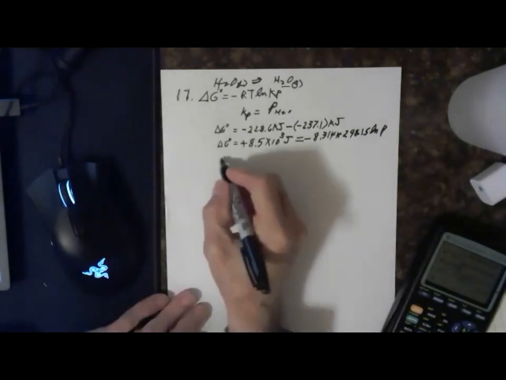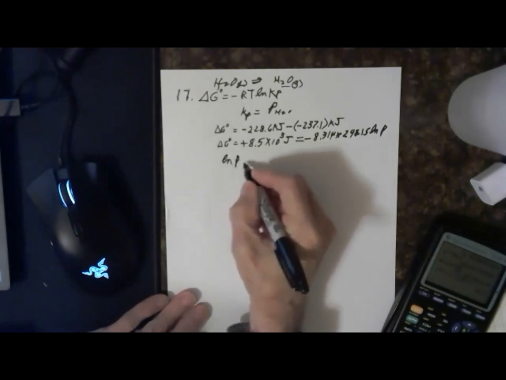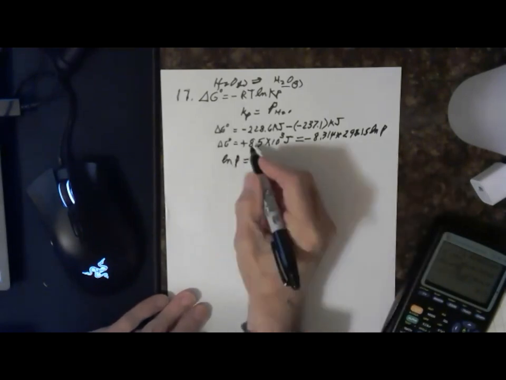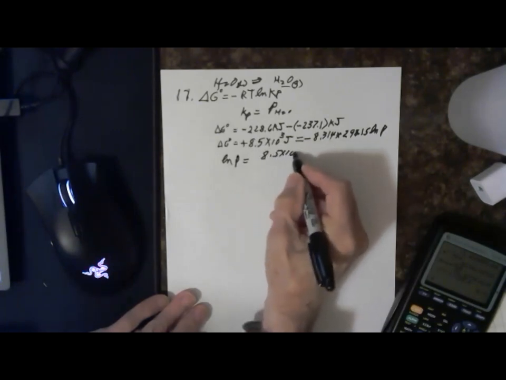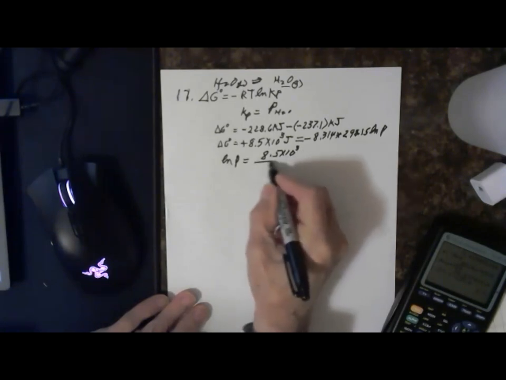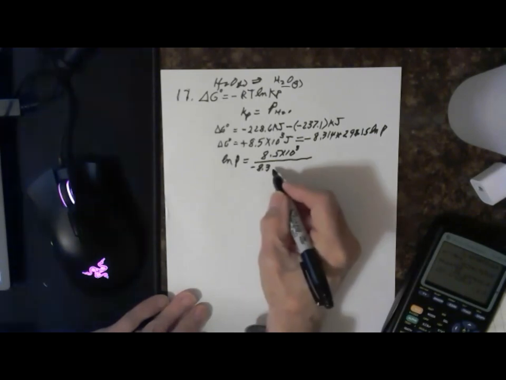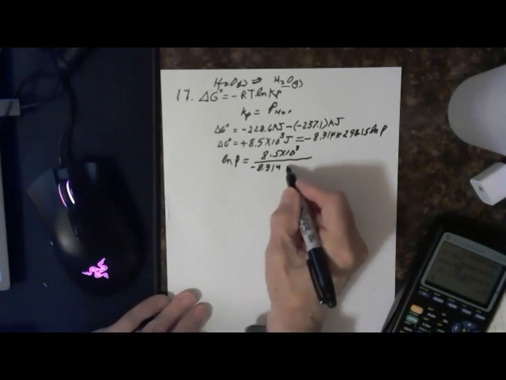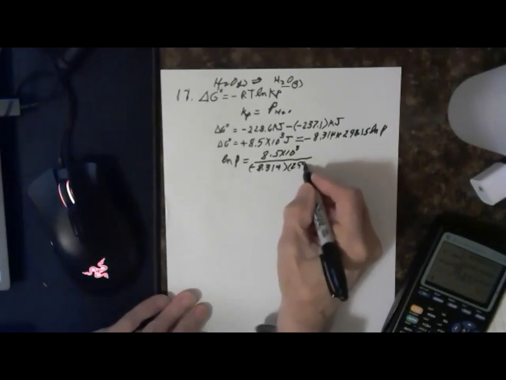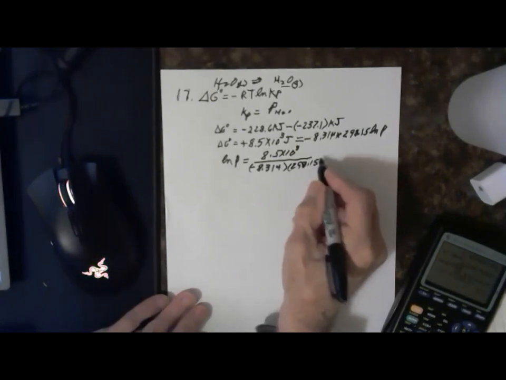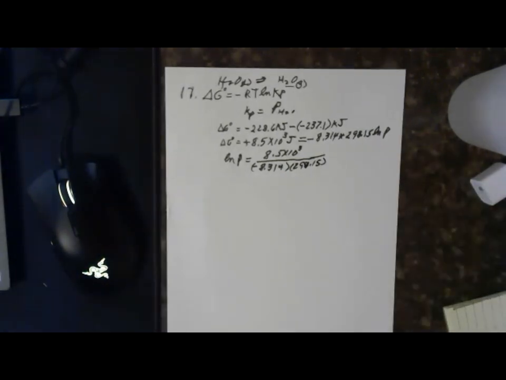So the log of the vapor pressure of the water is going to be equal to 8.5 times 10 to the third divided by minus 8.314 and 298.15. We can do that math. Let's see what we come up with.